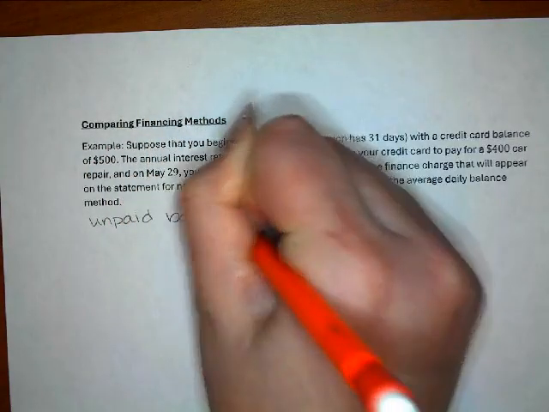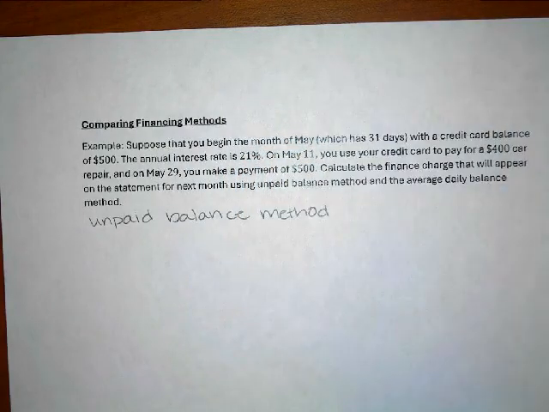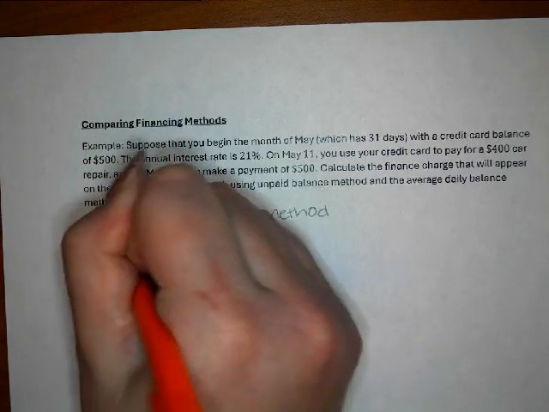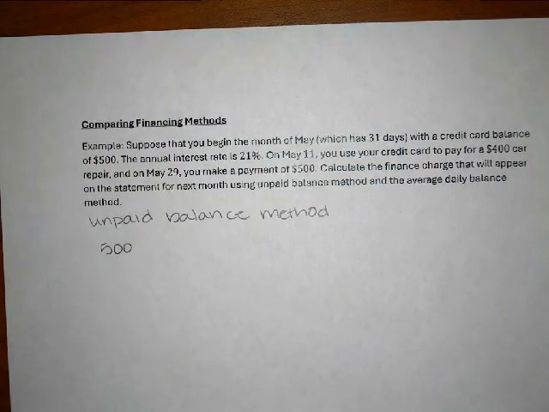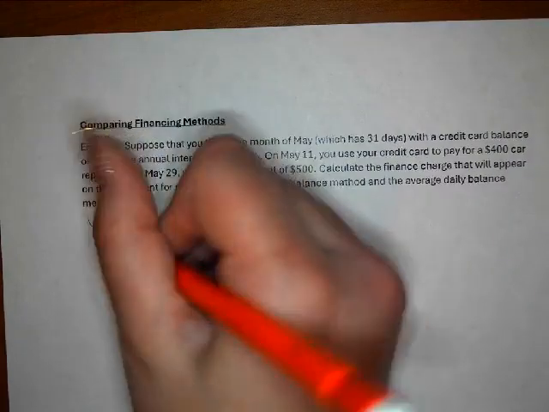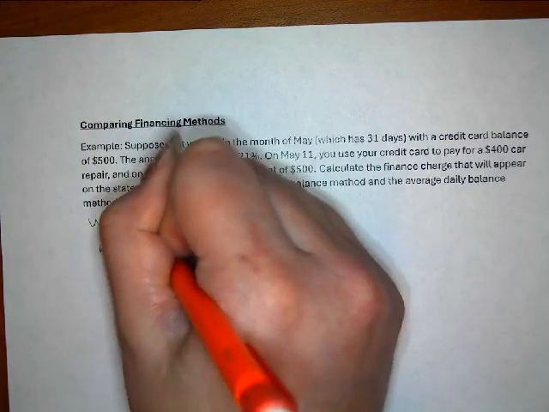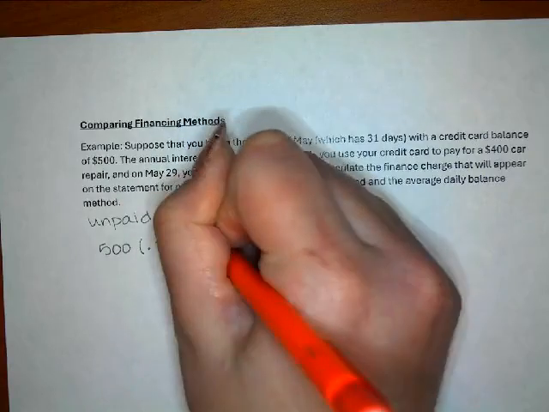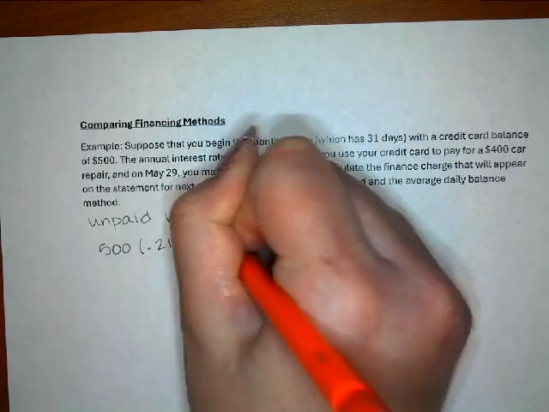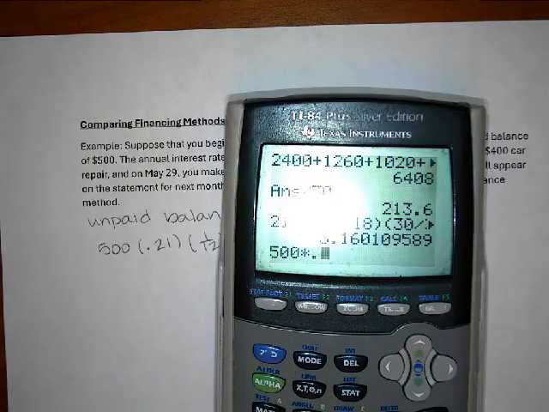So the unpaid balance method says start with the balance we have, the $500, and let's calculate the finance charge that we would have incurred based on that unpaid balance. So 500 multiplied by an interest rate of 21%, and then we have 1 month at that interest rate. So 500 times 0.21 times 1/12, $8.75.